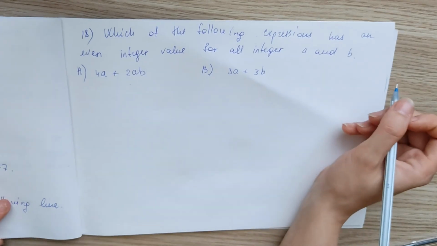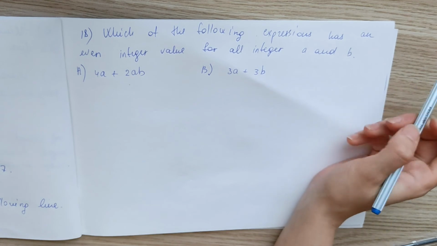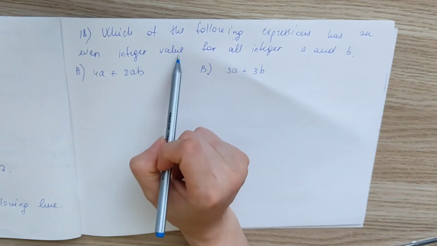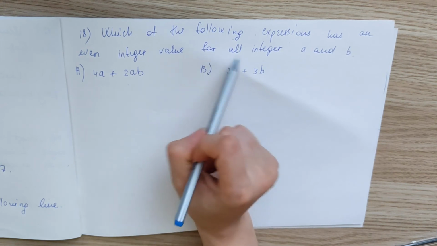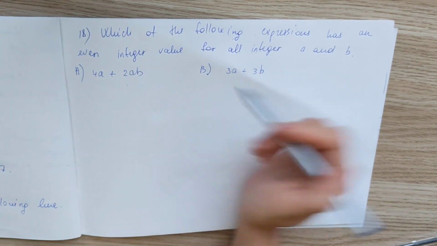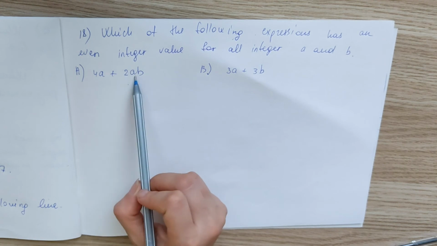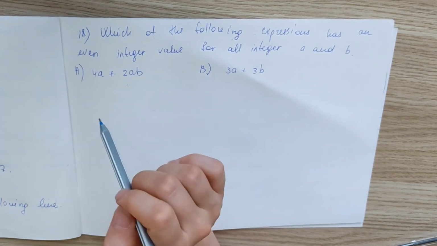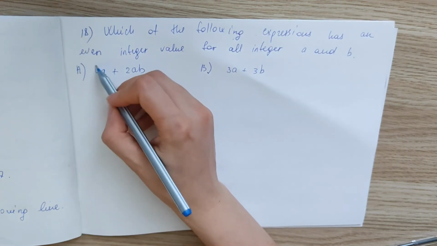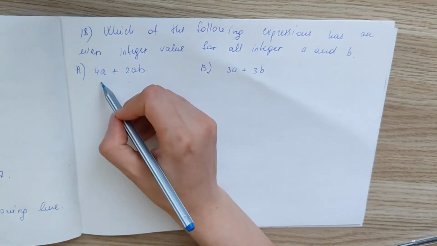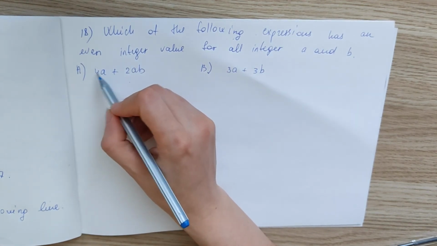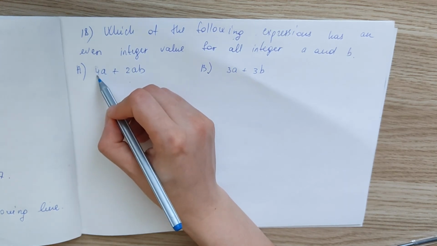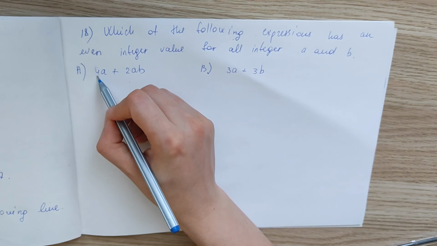And our final question. Which of the following expressions has an even integer value for all integers a and b? It means that our result should be even in any case. You know, the coefficient is an integer. If we multiply any element by an even integer, we will get an even result.